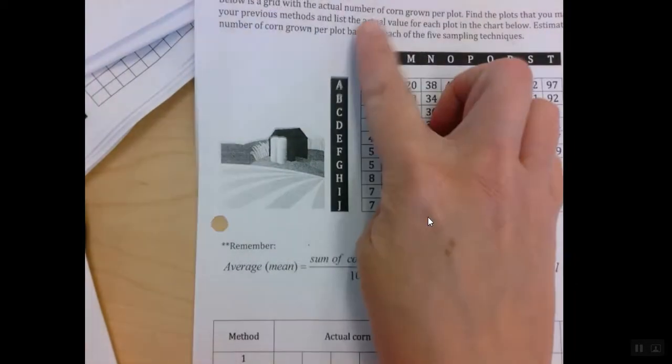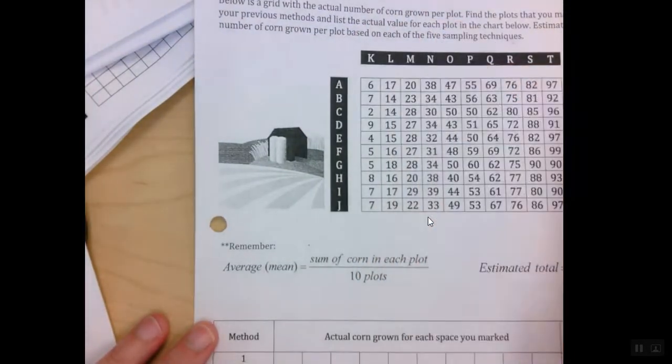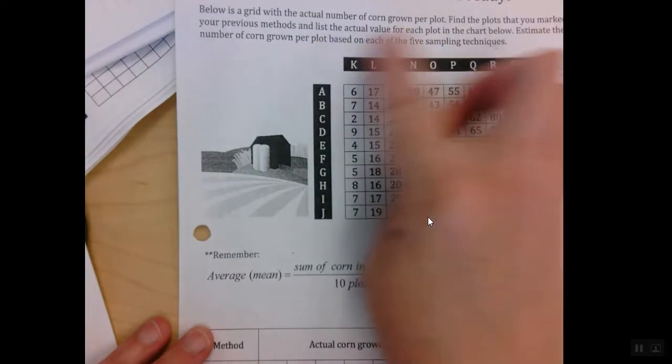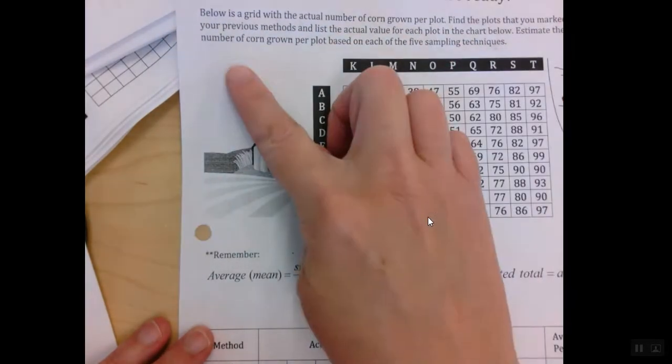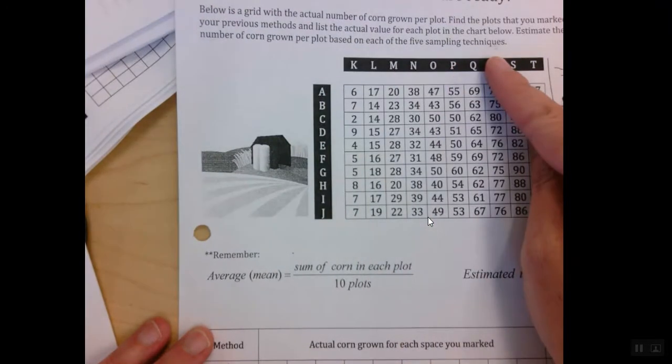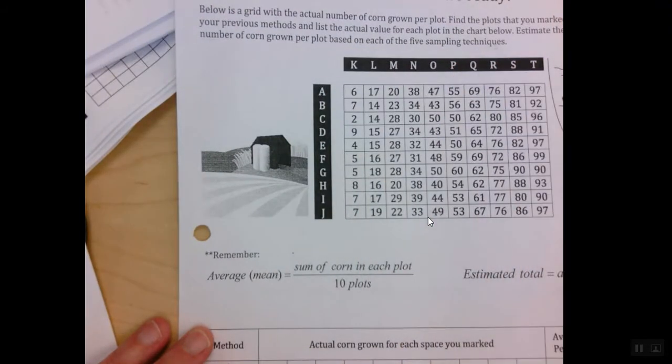All right. So this is the amount of corn that came in on each plot. It says the actual number of corn grown per plot. Find the plots you marked in each of your methods and list the actual value for each plot in the chart below. Estimate the average number of corn grown per plot based on each of the 5 sampling techniques.